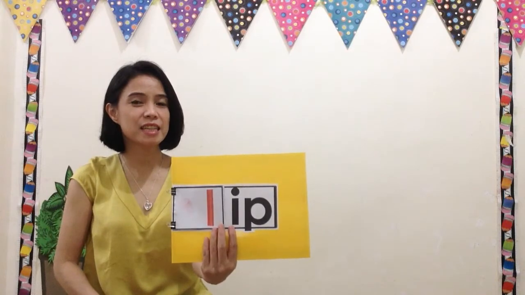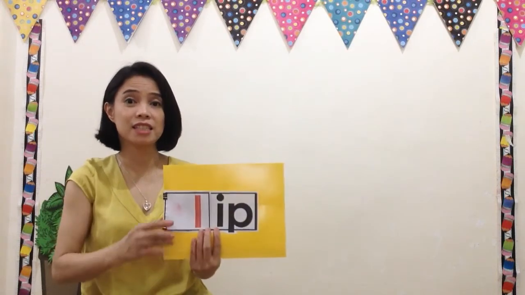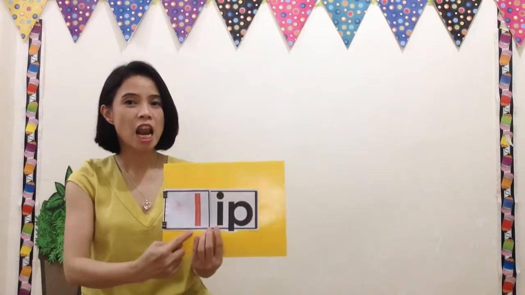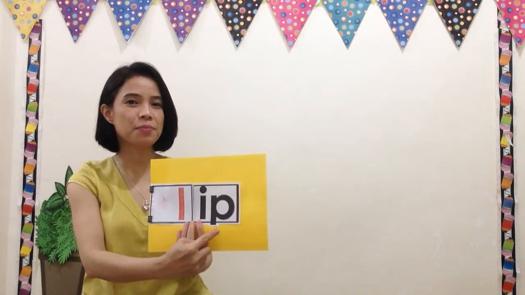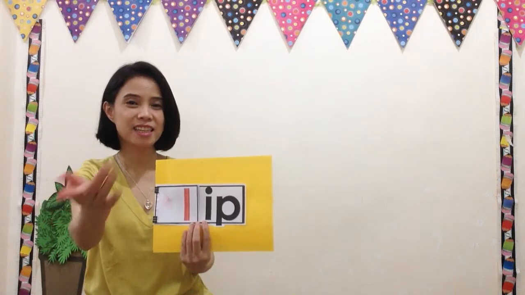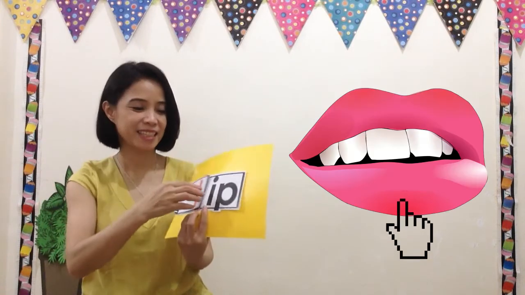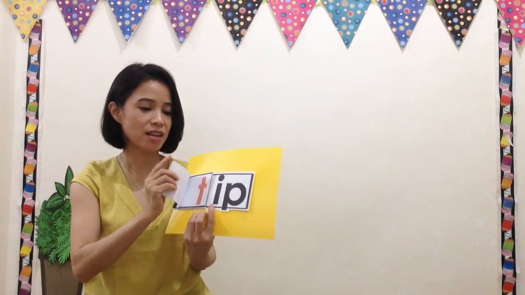Flipbook practice. Blend the sounds with Teacher Lorie. L, ip, lip. Read the word. Lip. Next one. H, ip. Read the word. Hip.